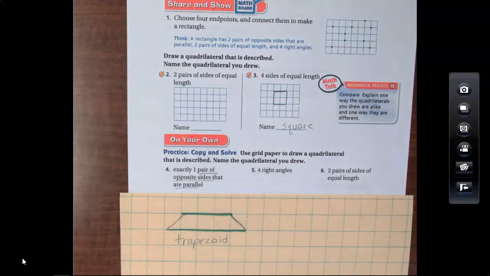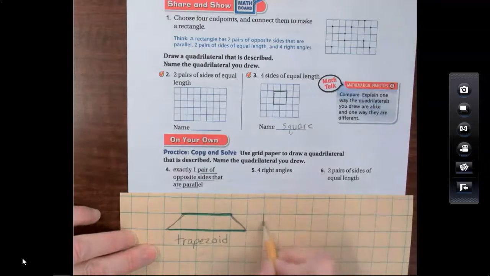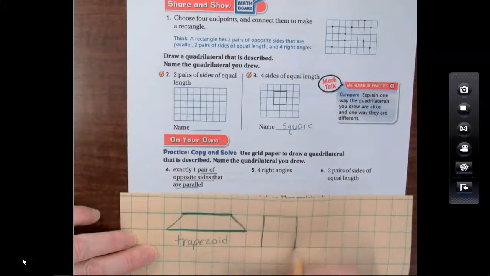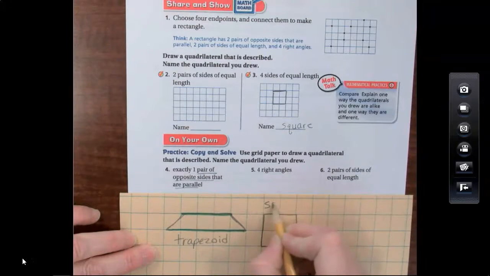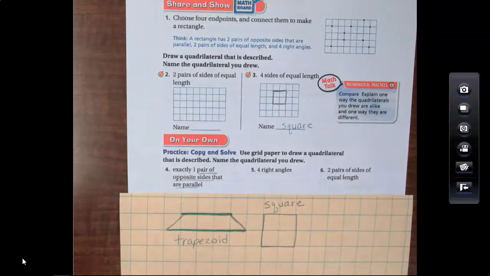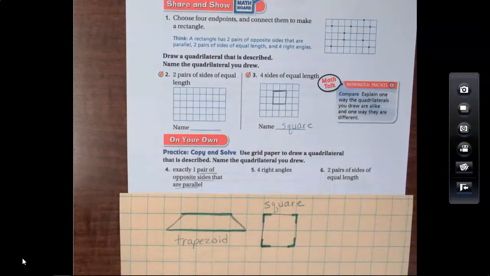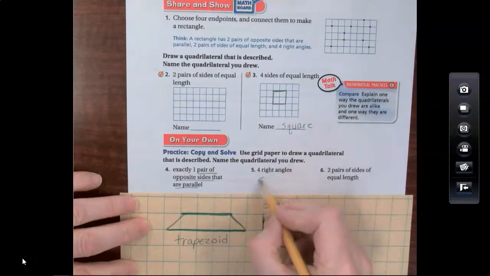All right, and then it says for number 5, it says 4 right angles. Well, I know a square has 4 right angles. So I'm going to draw a square for that one. It's 4 right angles. There's a right angle, there's a right angle, there's a right angle, and there's a right angle. So for that one, I drew a square.